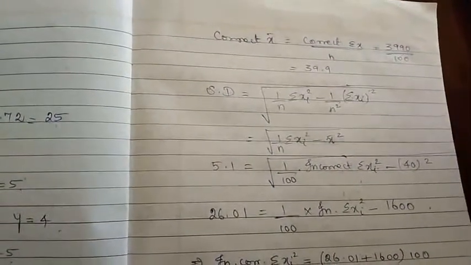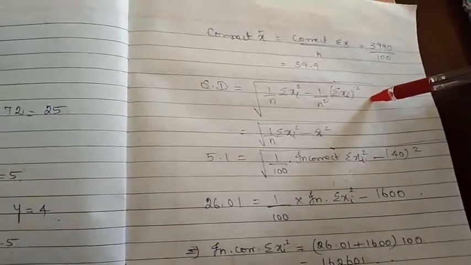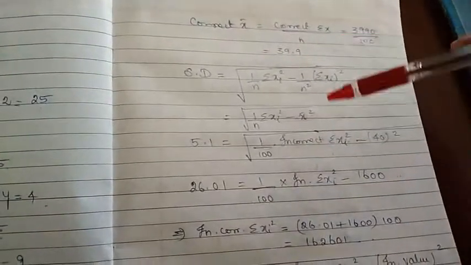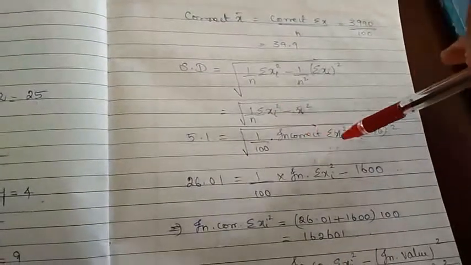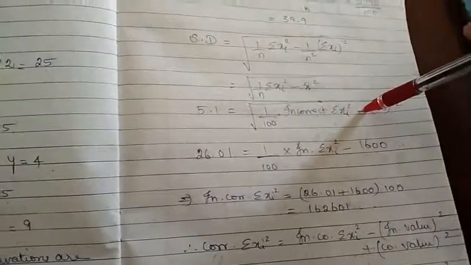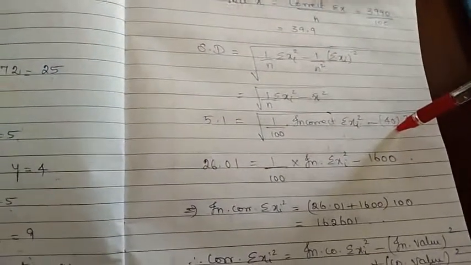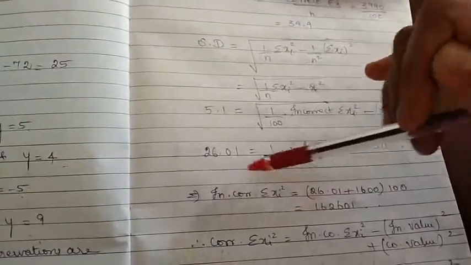Then how to find the correct standard deviation? Actually, the standard deviation formula is this, right? In this, we are going to substitute all incorrect values now. So this will become incorrect summation xi square minus the incorrect mean square, where the incorrect mean is 40. So if we simplify, we will come to know what is the incorrect summation xi square.